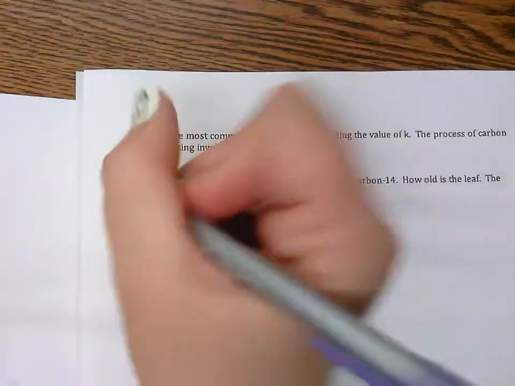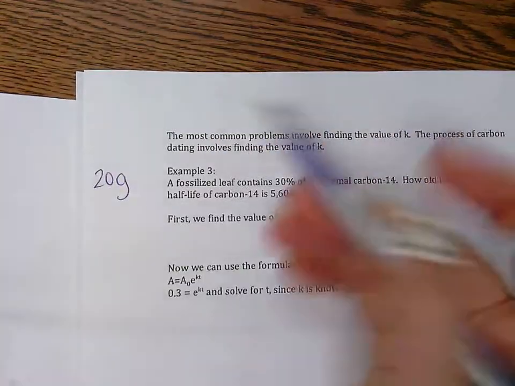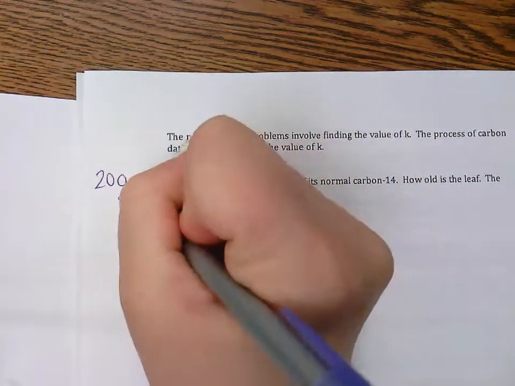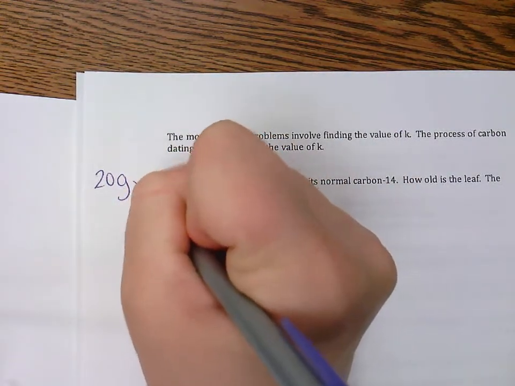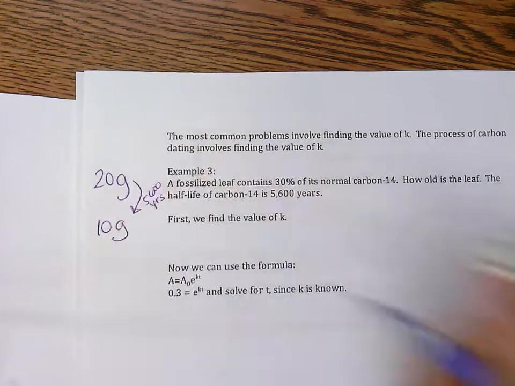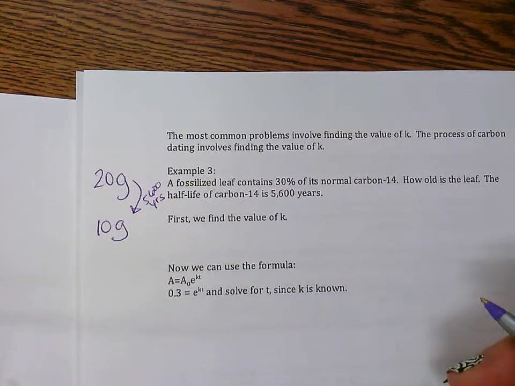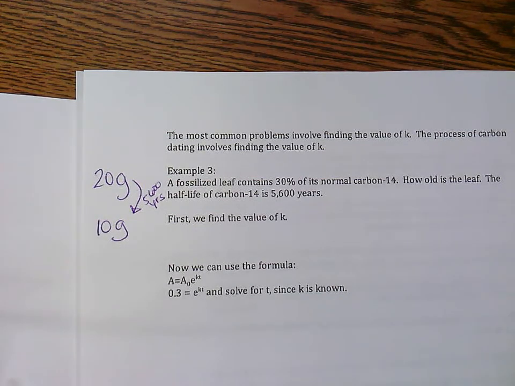A half-life is however much you start with. Let's say you start with 20 grams of a material. It takes 5,600 years and you still have 10 grams of the material left. If it's radioactive uranium, the reason it's so bad is because its half-life is so long. So you still have the radioactive material, whatever the nuclear waste is, radium or uranium.